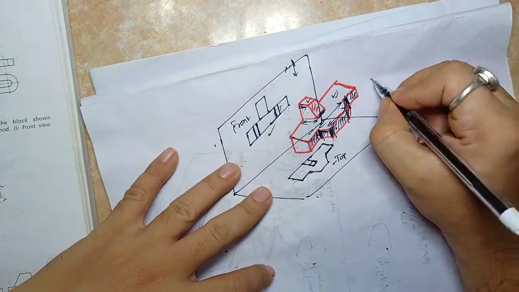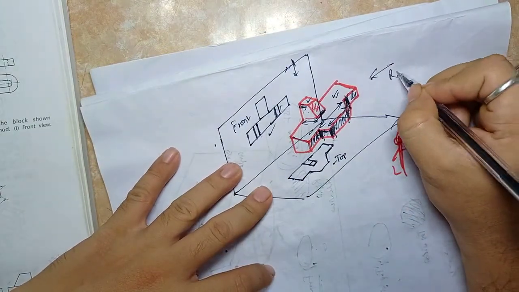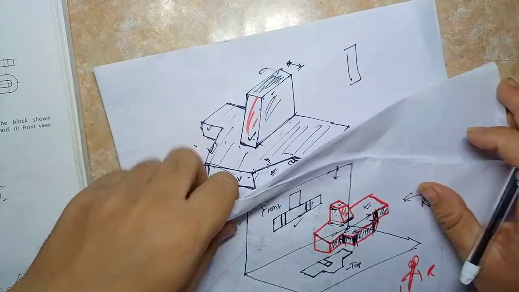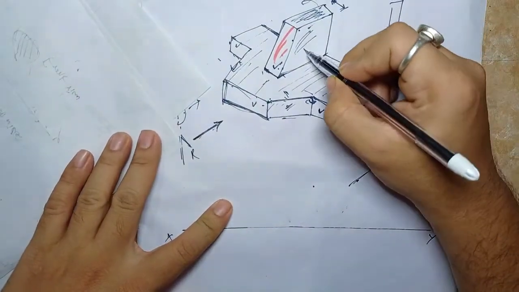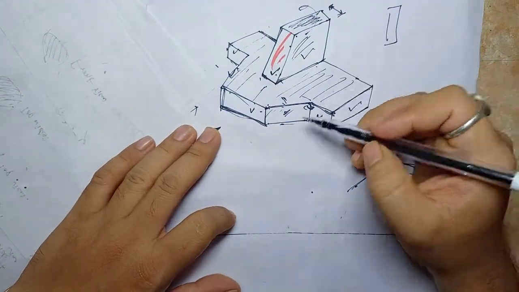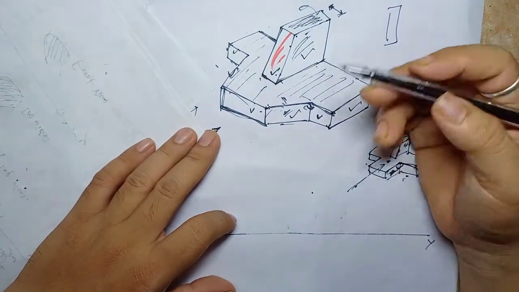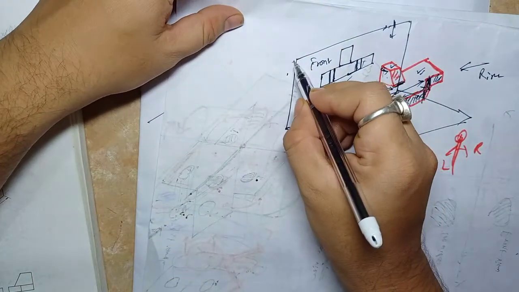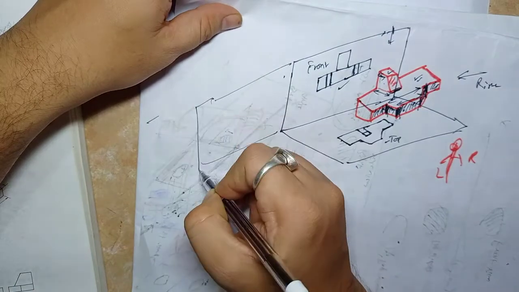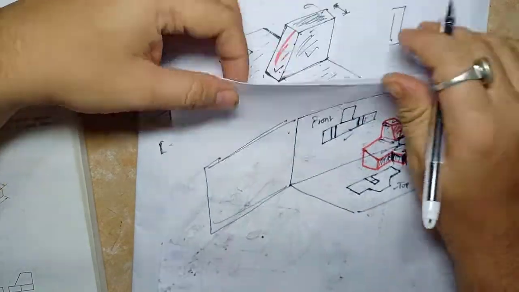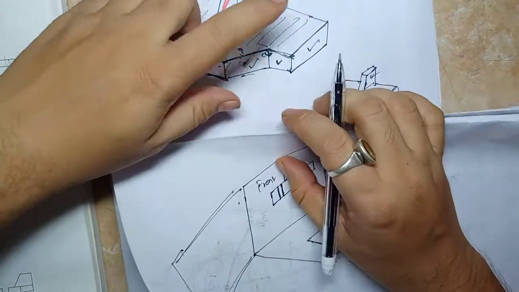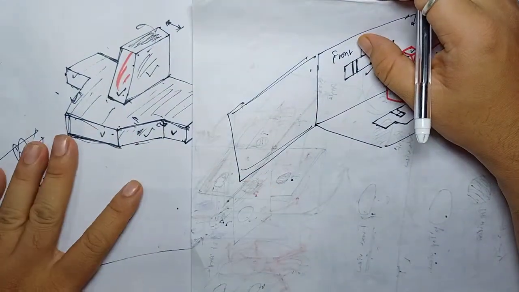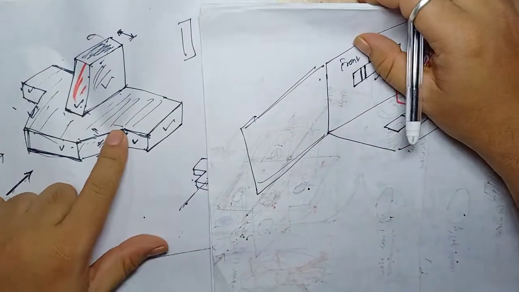Now for your right side view, go to that side, and what you will see is this side and this side, and only that much. I'm drawing it here, so have a look at this. How will your right side view look by looking at this diagram?